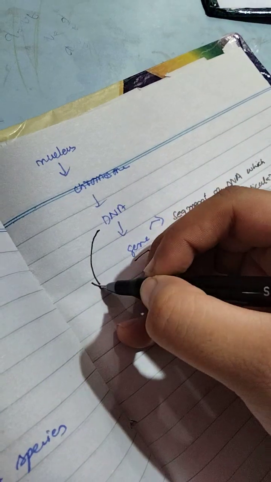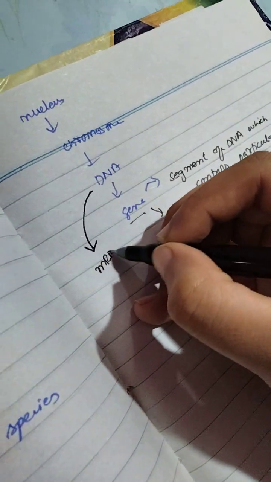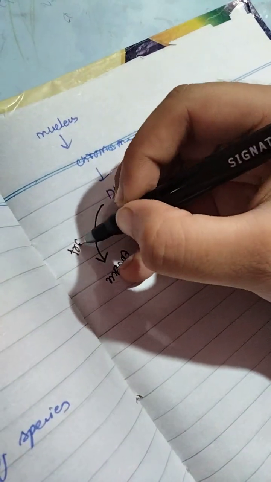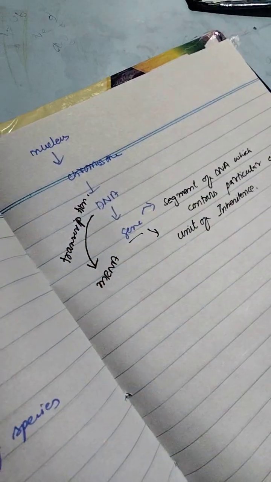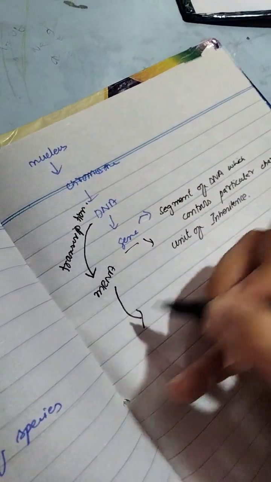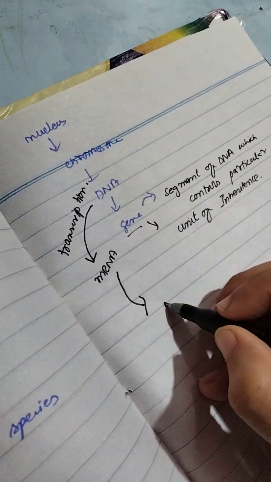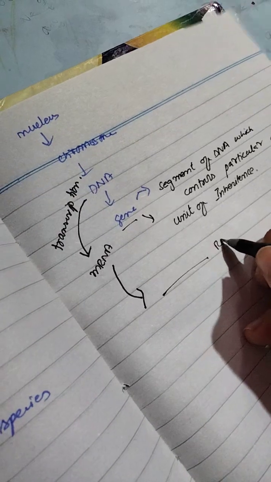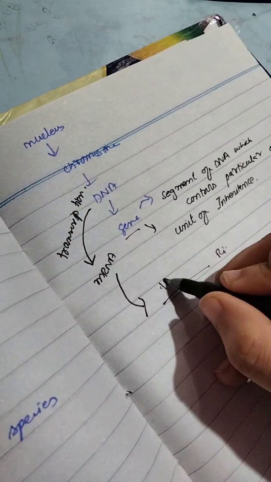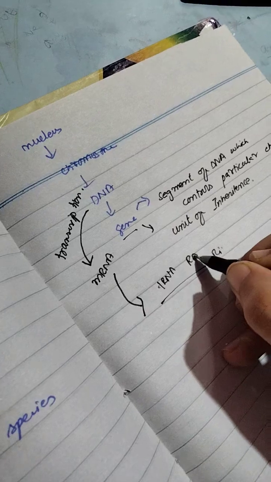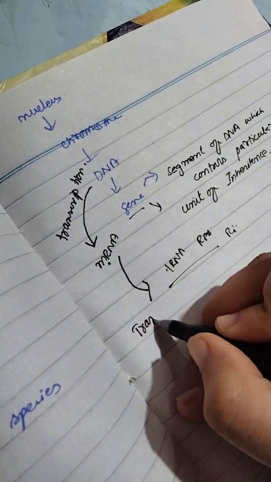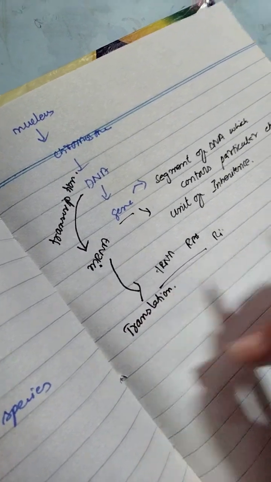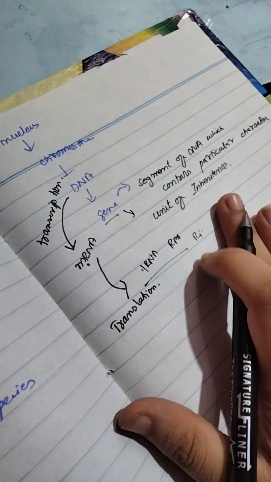When DNA is converted into mRNA, this process is known as transcription. But when this mRNA is converted into tRNA, or the gene is expressed in the form of ribosome, then we have tRNA, then rRNA. The conversion of mRNA into tRNA is known as translation. I hope this is clear up to here.